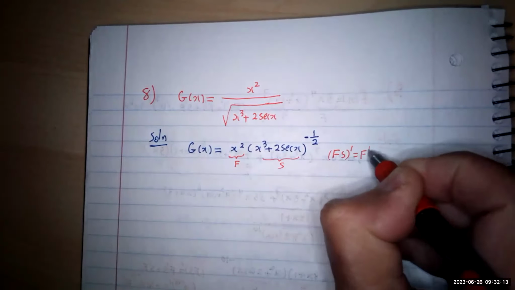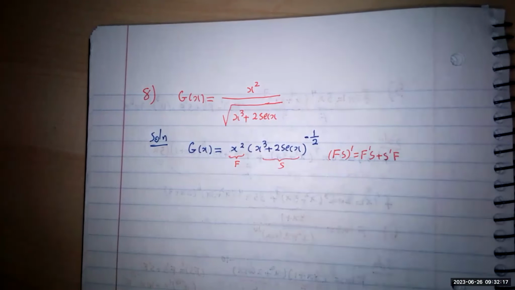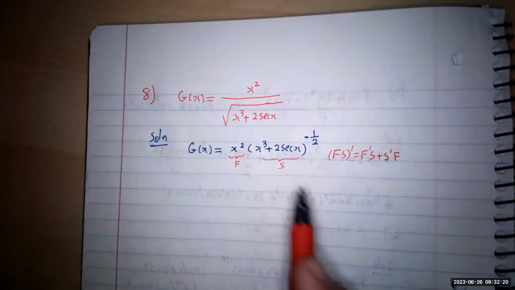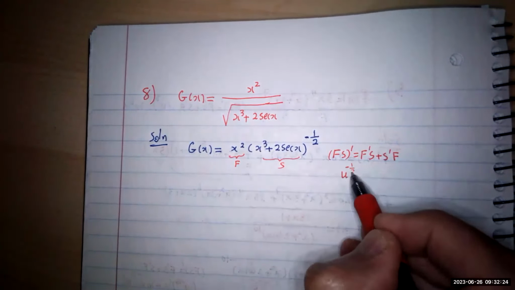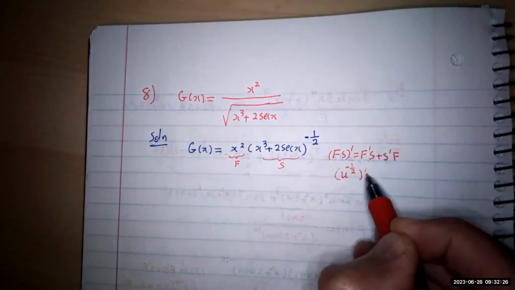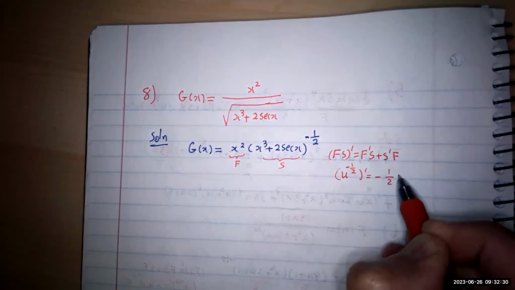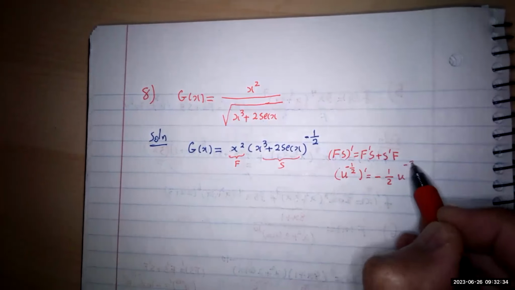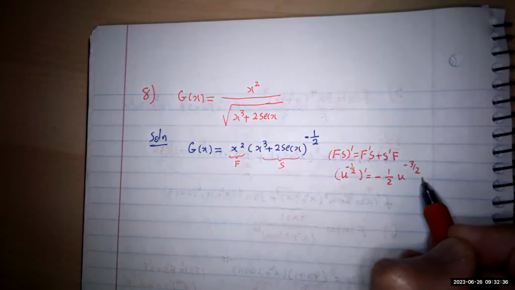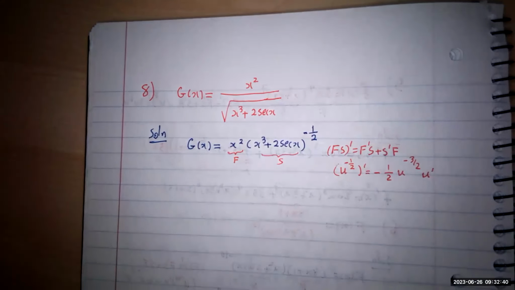It's going to be derivative of the first times the second plus derivative of the second times the first. In the meantime, I need u to the negative 1/2 for the second one, so it's going to be u to the negative 1/2, prime. This is negative 1/2 u to the negative 1/2 minus 1, which gives me negative 3/2 times u prime. Be prepared. Remind yourself of the formulas that we're going to apply.